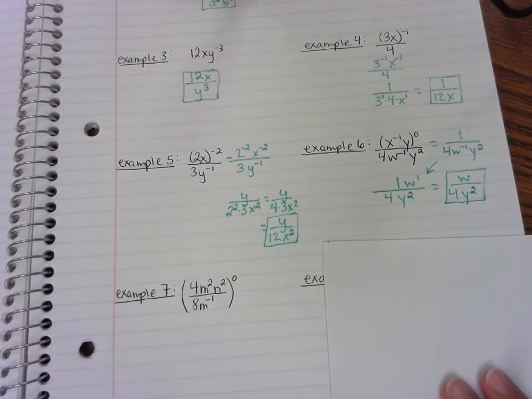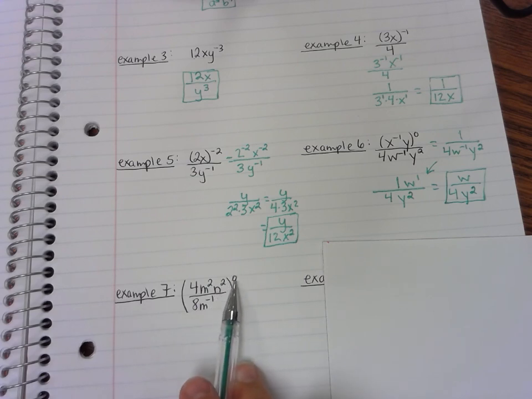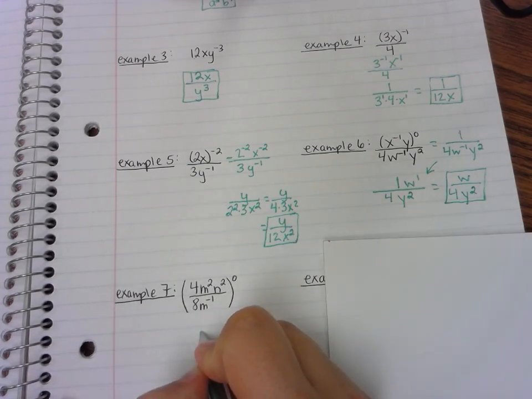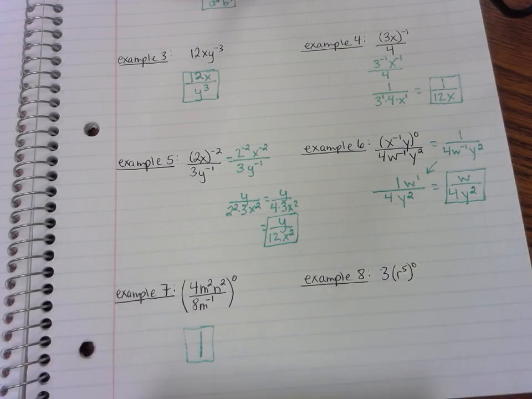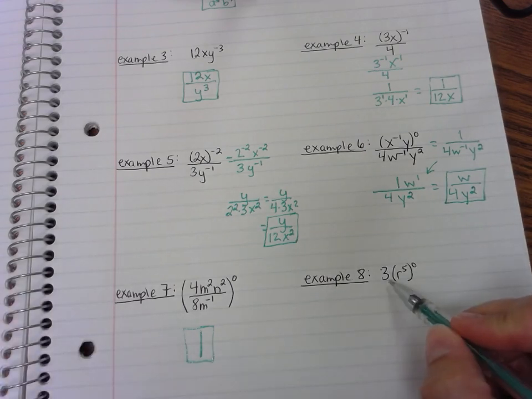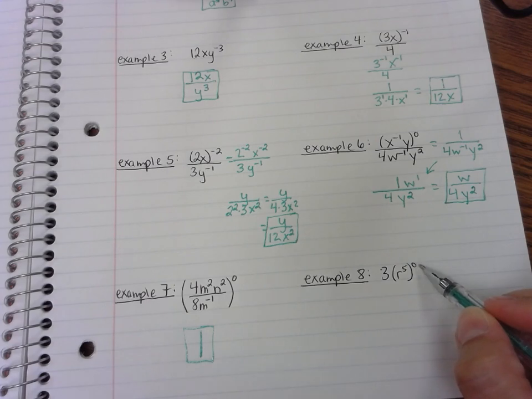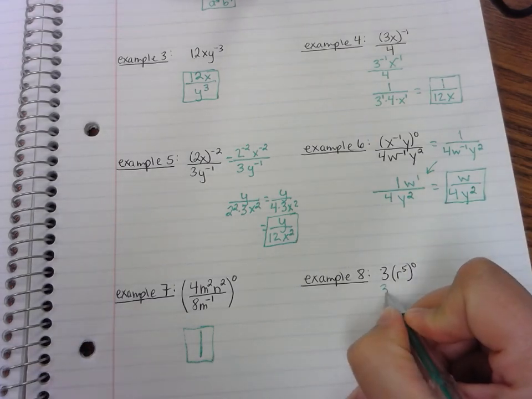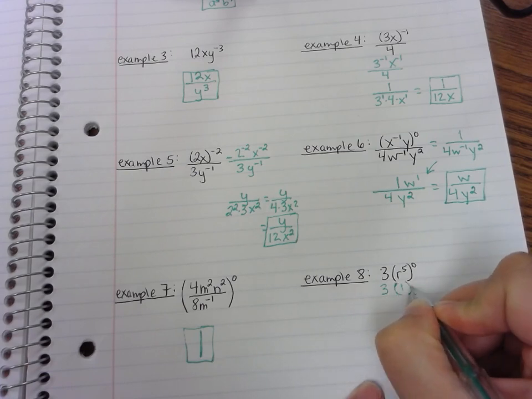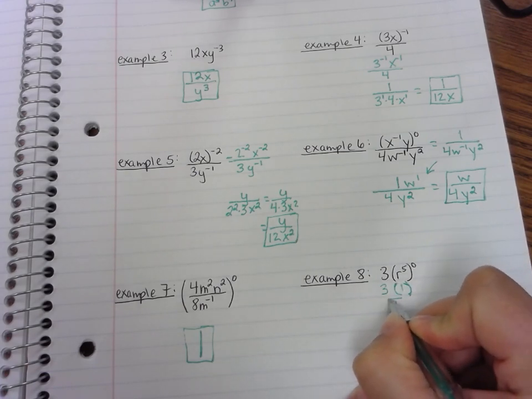Again, another example with 0. Since the 0 exponent is on the outside of everything, I need to write this as 1. That's my answer. I don't have to do anything with these negative exponents because everything is being raised to the 0 exponent. And last but not least, we have 3 times r to the 5th raised to the 0. The 0 is only on r to the 5th. So I have 3 times 1, and 3 times 1 is 3.